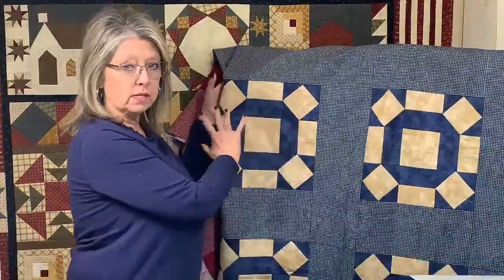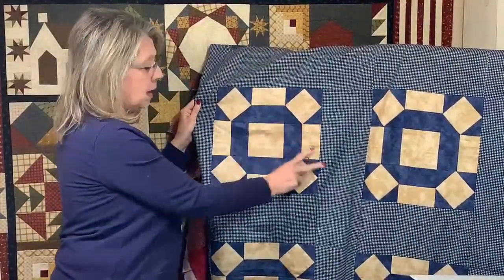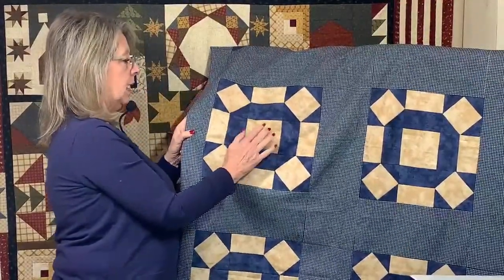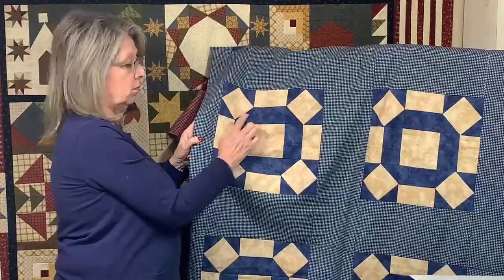Now this next one is the same block. It's the same 9-patch setting. It's got a plain square in the middle, but we've switched out one color right here in the corner.